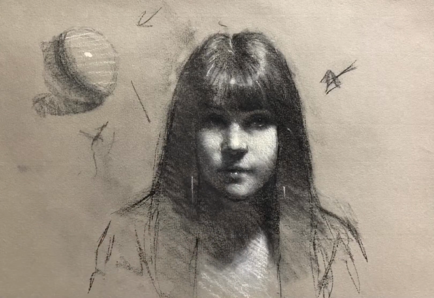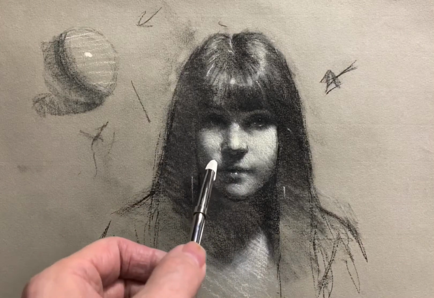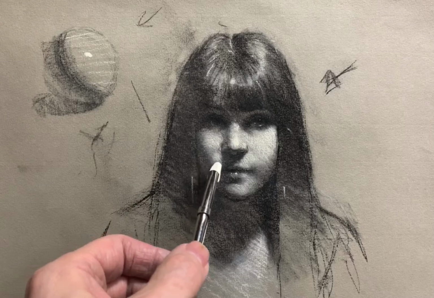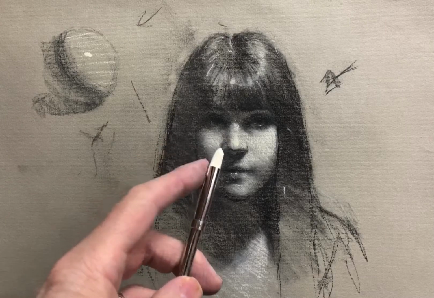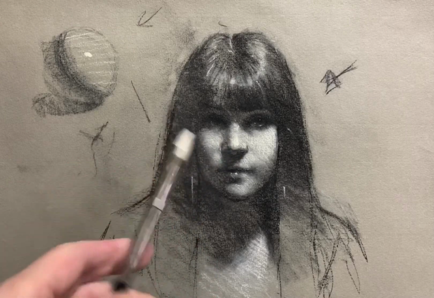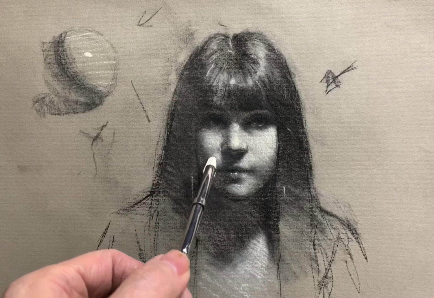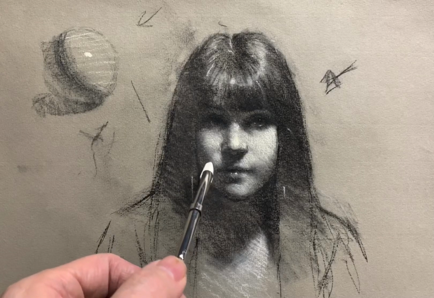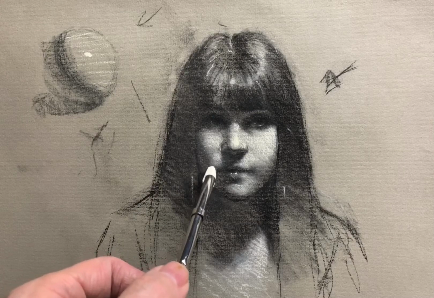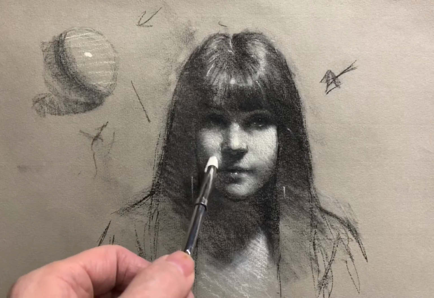That still may be a little hard, and I just keep going back and forth with the white. And I just had to put, I have another little piece of that chalk I put in a holder so I could make smaller marks. And these marks are so subtle. So it really just depends on how far you want to take something.